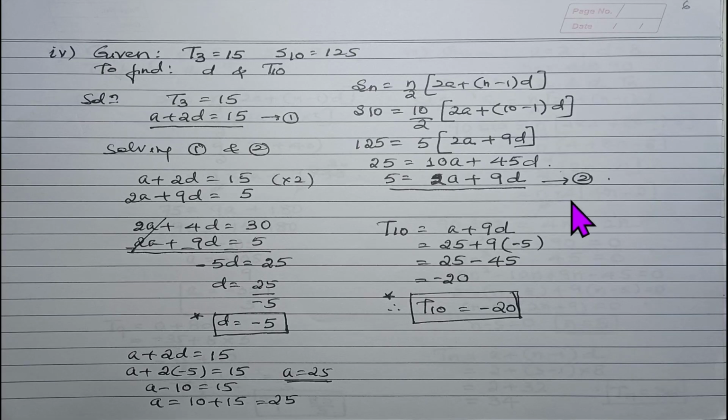Now let us go to the next example. Now we have been given here T3 is 15 and S10 is equal to 125. We have to find d and T10. Now please understand here, to find T10 I have to know a and d, then only I can find. So two unknowns are there. Now to get two unknowns, we have to get two equations. So let us see how to get them.